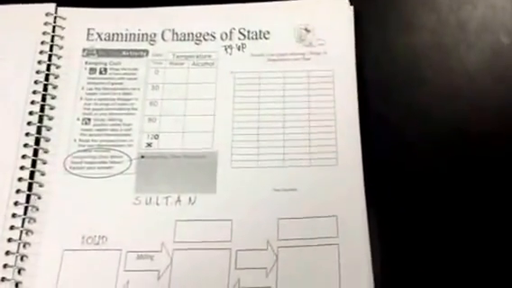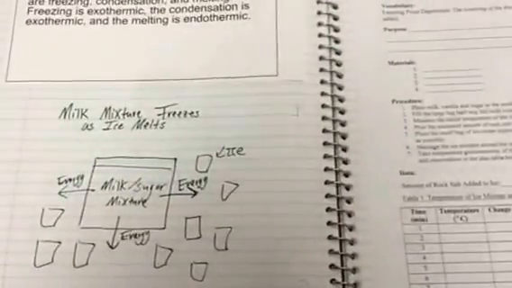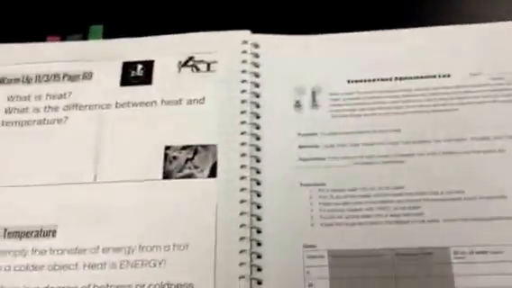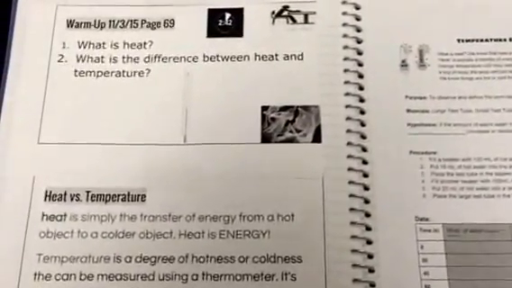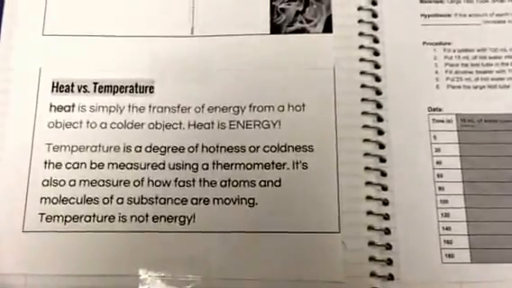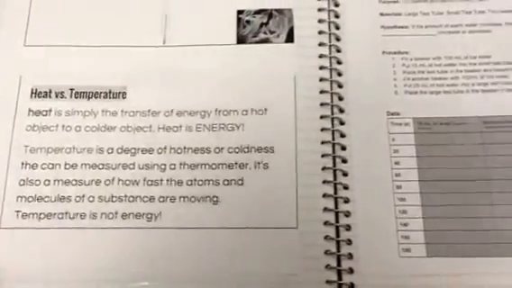On page 66 is examining changes of state. And on 67 was our milk mixture freezing ice cream diagram. And across from that was our ice cream lab on 68. Please make sure this is completely filled in, including the backside. On 69 is a warm-up from November 3rd about heat, and then we answered it underneath. If you're missing this definition, please pause the video and fill it in.